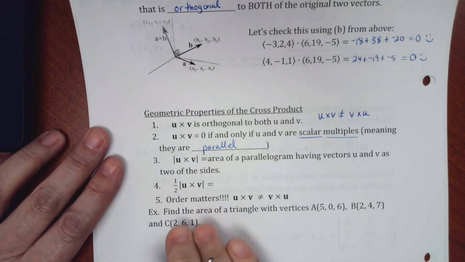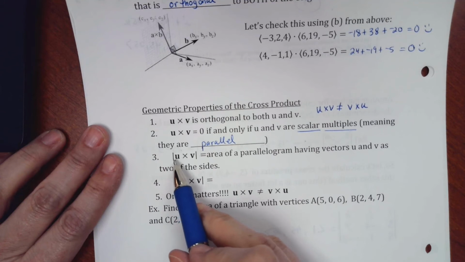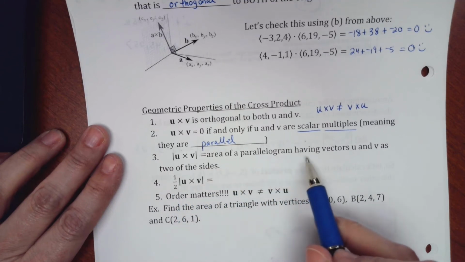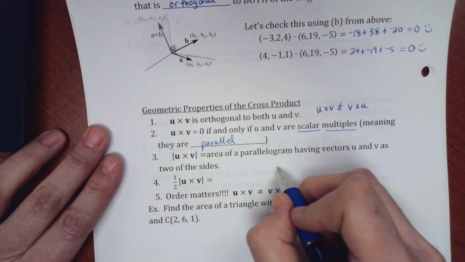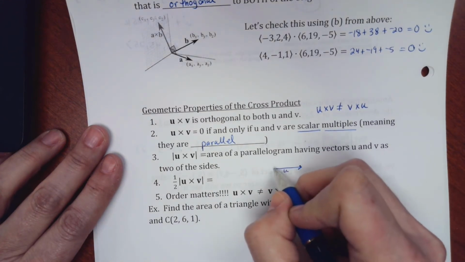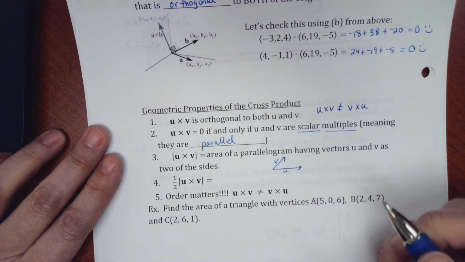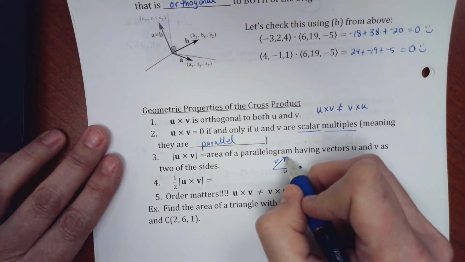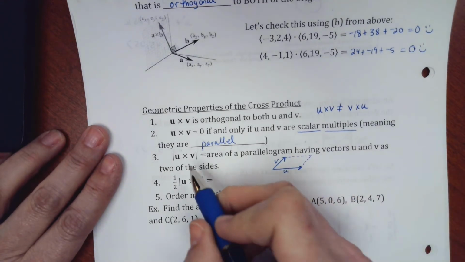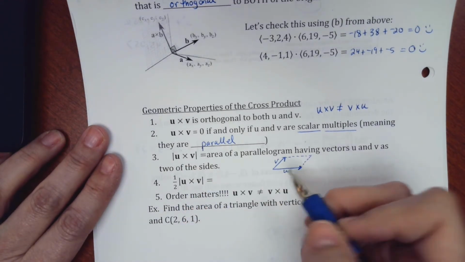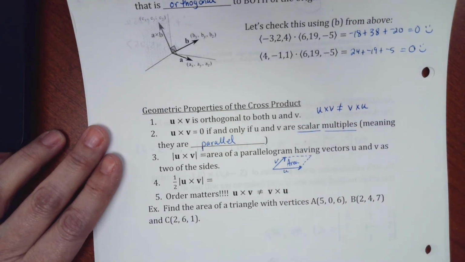All right, now here are ones that are a little strange. The magnitude of the cross product produces the area of a parallelogram having vectors u and v as two of its sides. So if you have vector u and vector v touching at the corners, and you turn that into a parallelogram, then the magnitude of the cross product will produce the area of this parallelogram. We'll do that in a second.